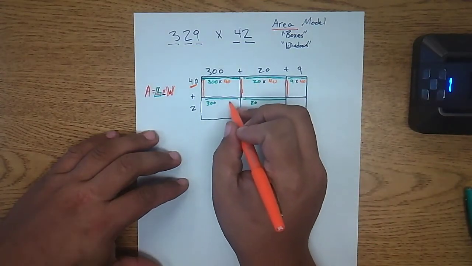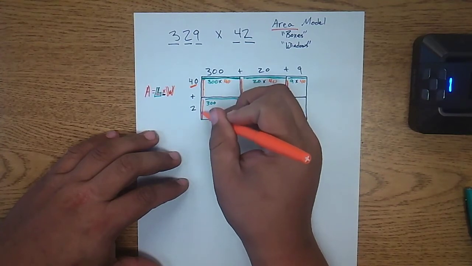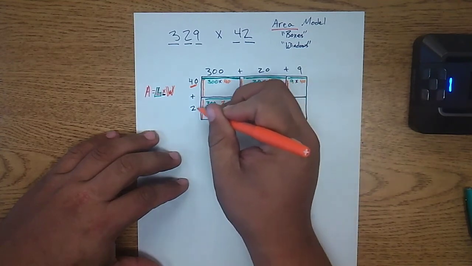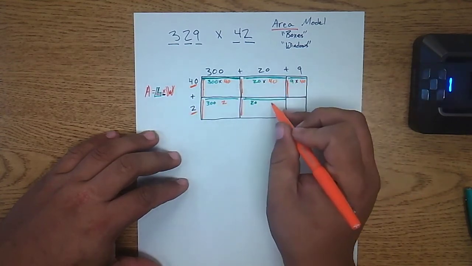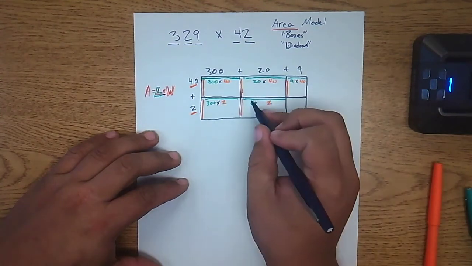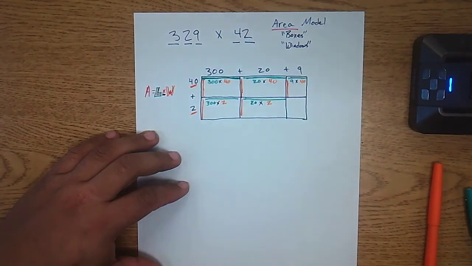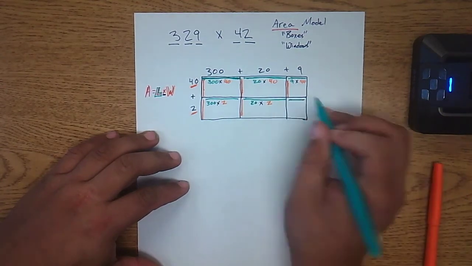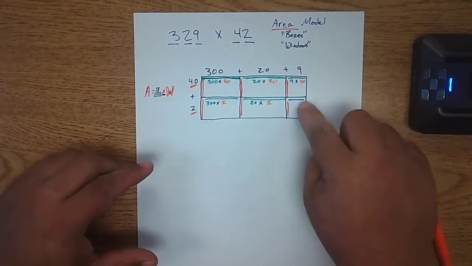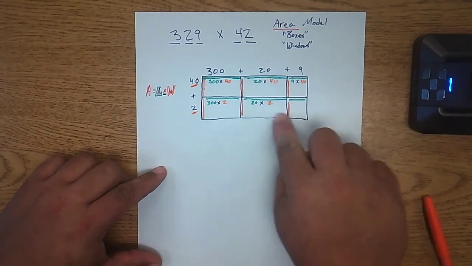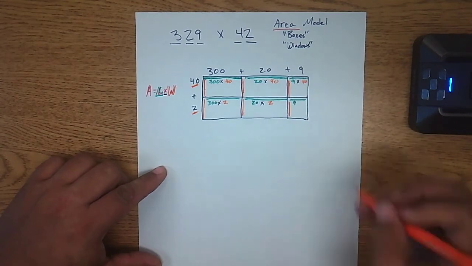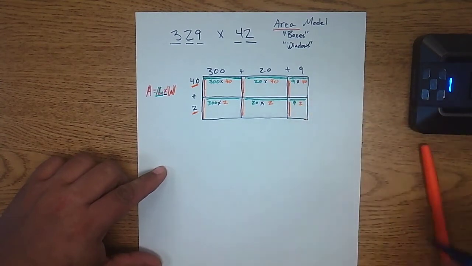At the bottom, though, the width on this one has changed. It's that 2. The width here, if I follow it over, it's the same. It's still 2. While I'm filling this in, I hope you can already guess what the two numbers are going to be in our final box. The length, I gotta look up. The width, I gotta look to the right. You should have seen 9 times 2.